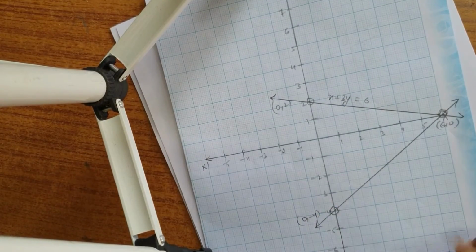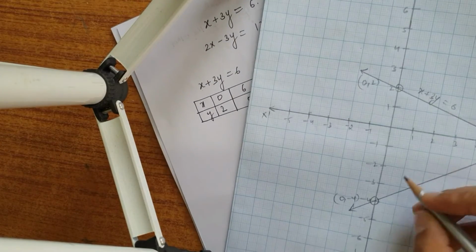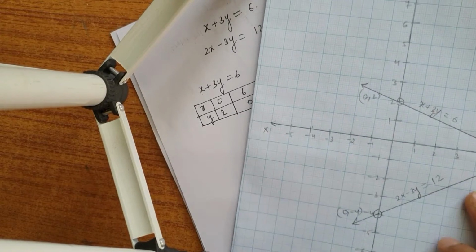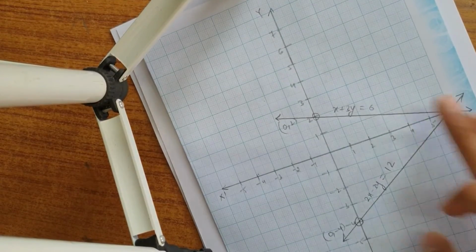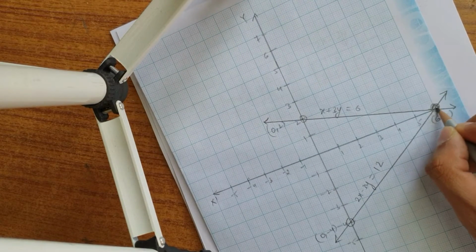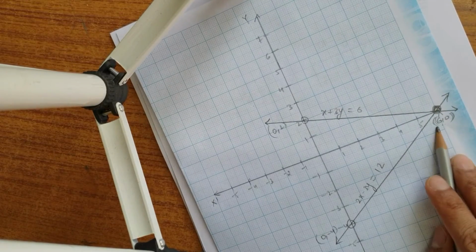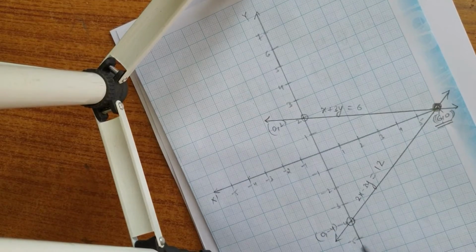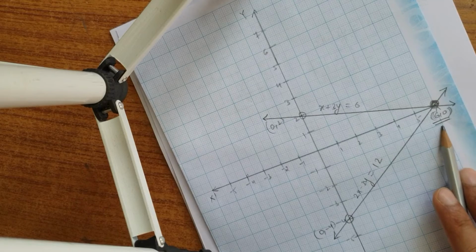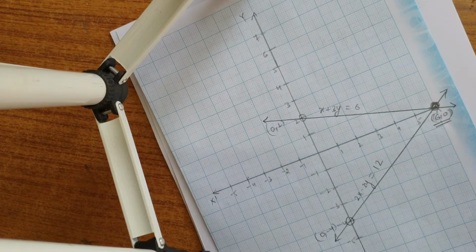I hope things are clear. Just write the name, what is the equation of this line? 2x minus 3y equals to 12. So this completes your graph of the given equations. Now look, they are intersecting at only one point and this point is 6, 0. I hope you're getting it. So for these equations, it is called the unique solution and the nature is called consistent. I'll tell you later on what consistent means.